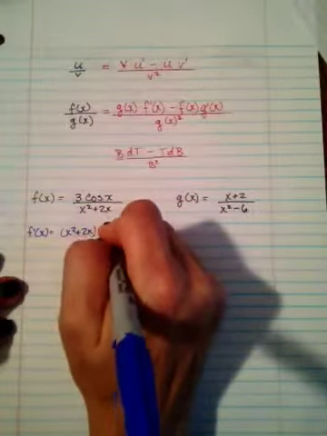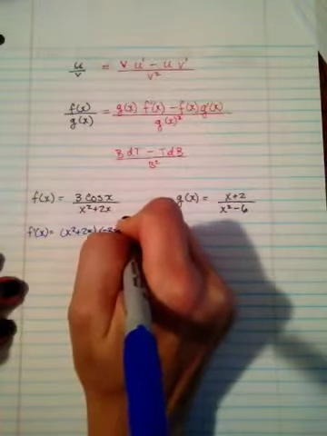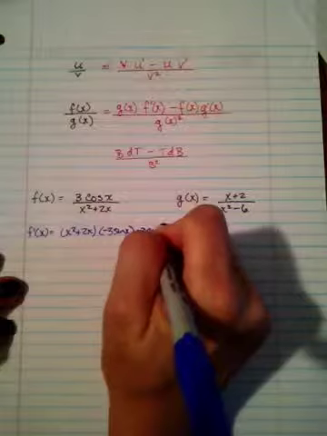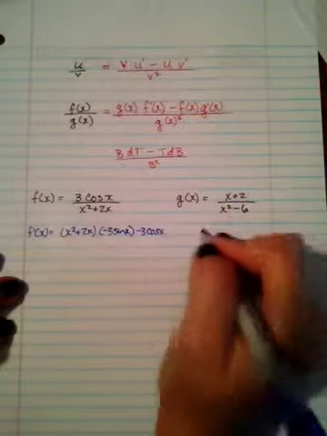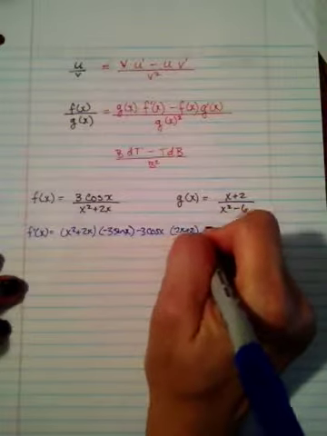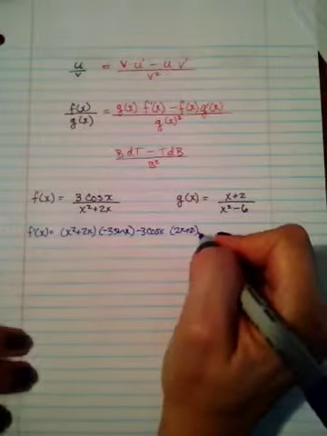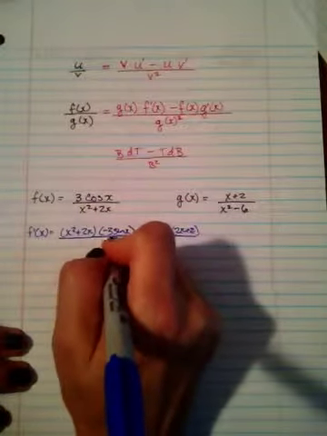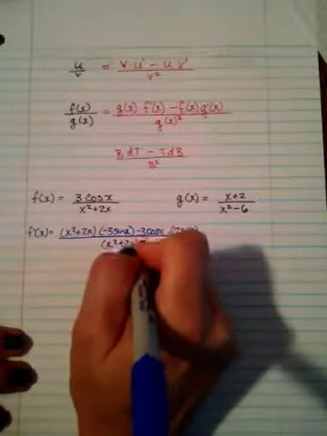That is a negative 3 sine x, minus the top, 3 cosine x, times the derivative of the bottom, and that is 2x plus 2, all over the bottom squared, x squared plus 2x squared.